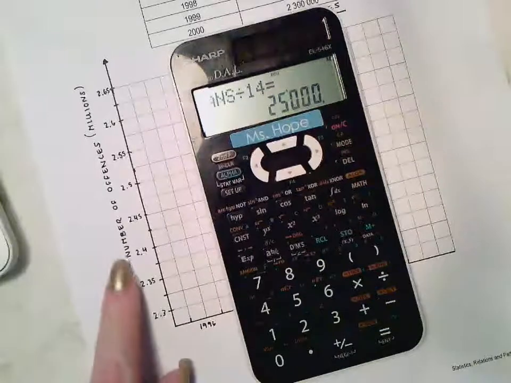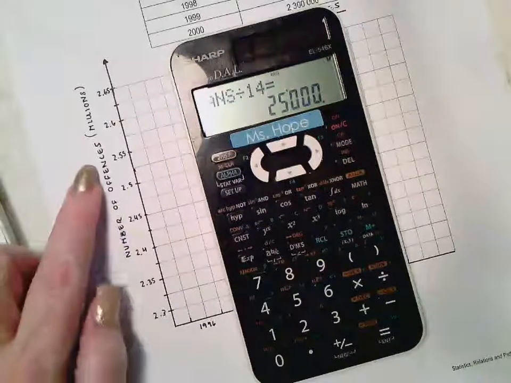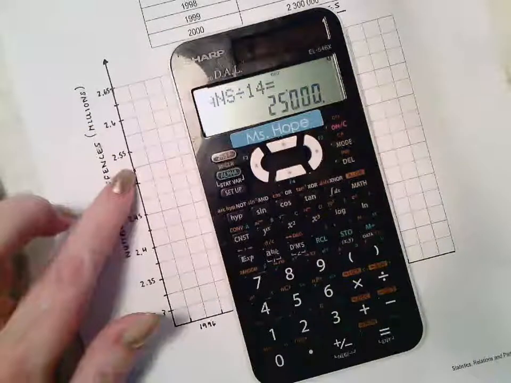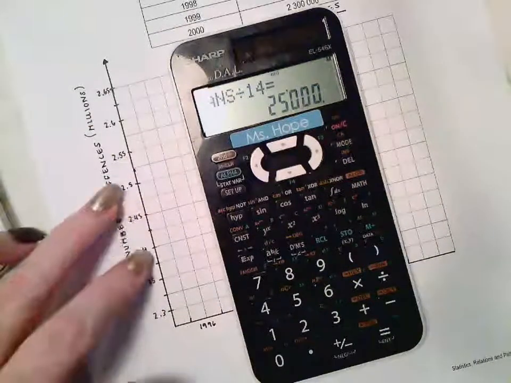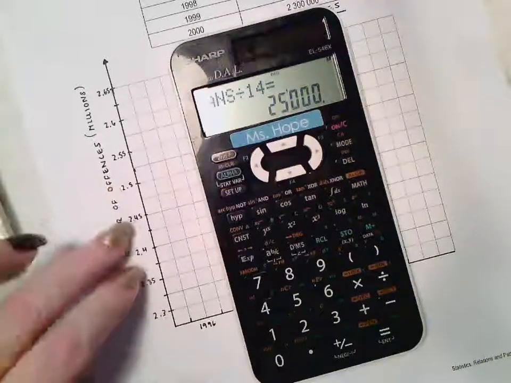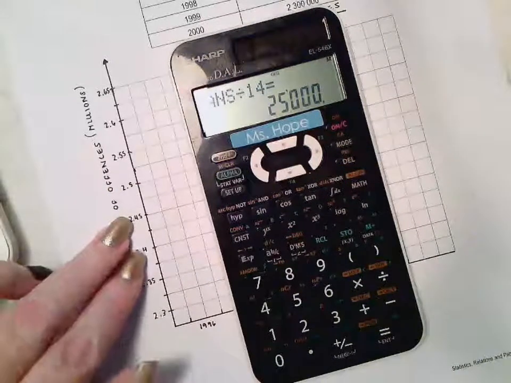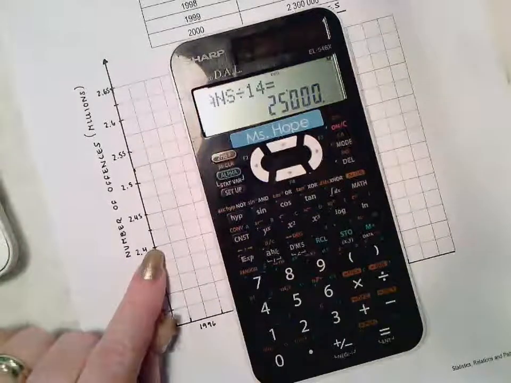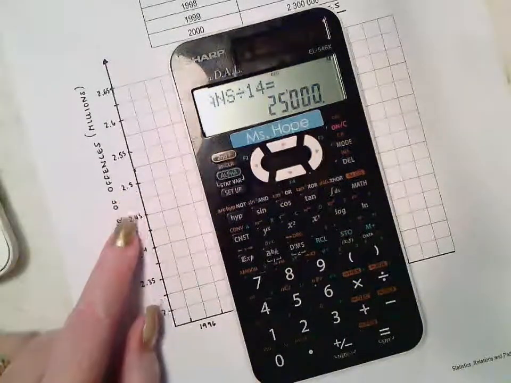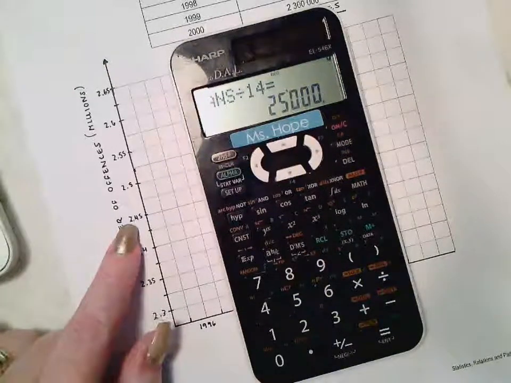So from 2.3, 2.4, 2.5, 2.6, and then I just filled in what's halfway between 2.6 and 2.5, 2.55. What's halfway between 2.4 and 2.5, 2.45. Again, guys, if you're comparing decimal numbers, you just add another 0. 2.40, 2.50, what's halfway? 2.45.